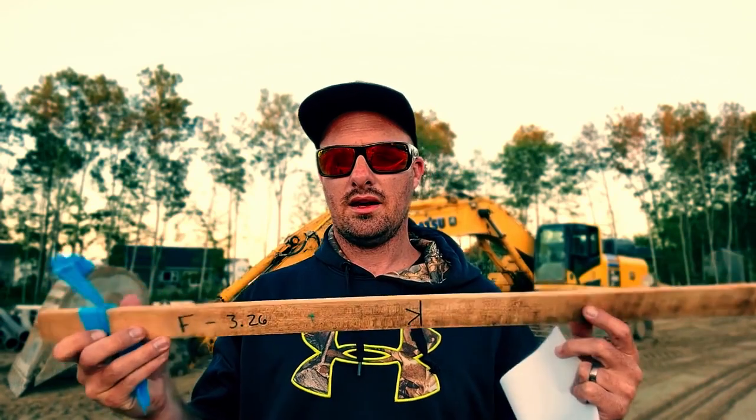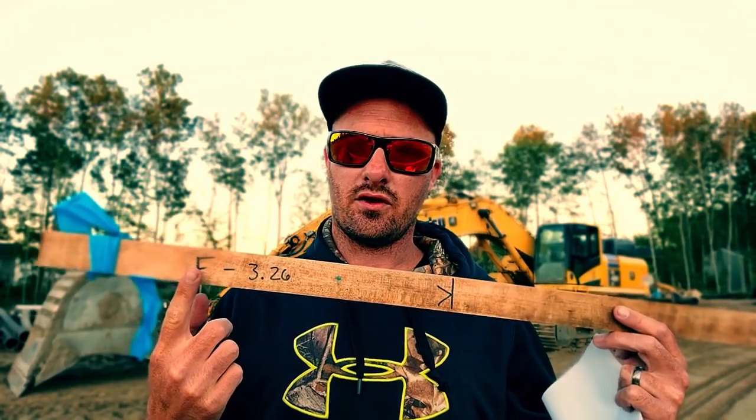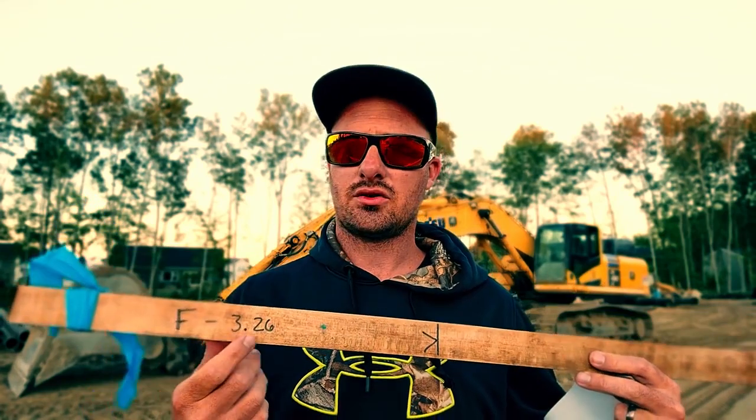All right, the next stake we're gonna talk about is the opposite of a cut stake. It is a fill stake. So let me make sure I'm holding this the right way so we can read it. There we go. And again, what you're gonna have here is an F, which stands for fill, and this particular stake is 3.26 feet. So again, straightforward, we're going to fill 3.26 feet at this point where this stake is.